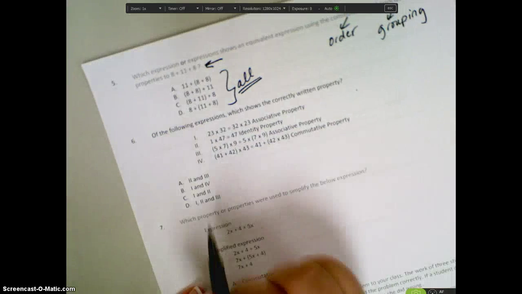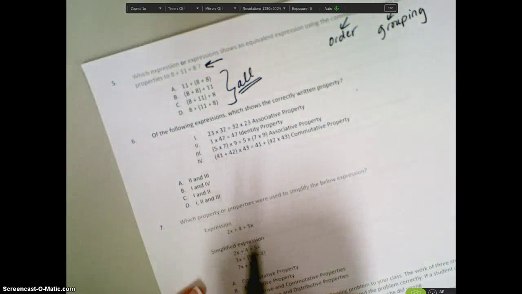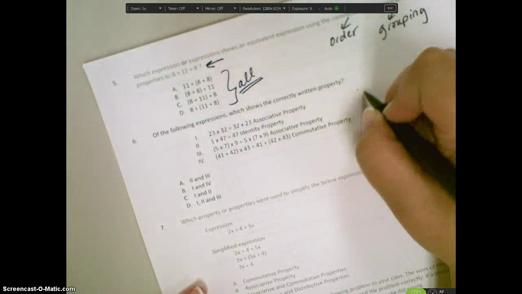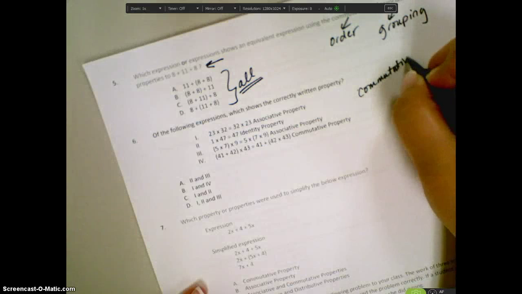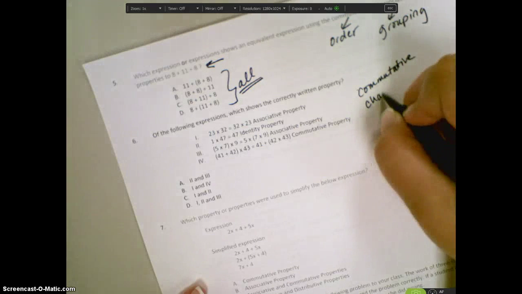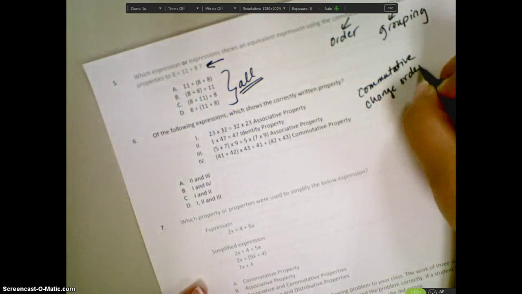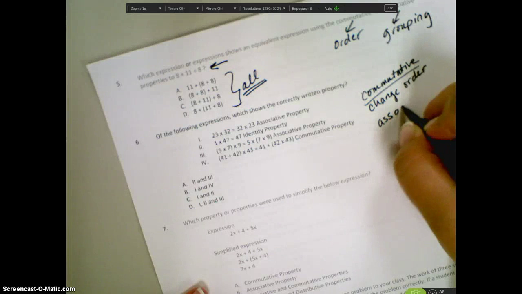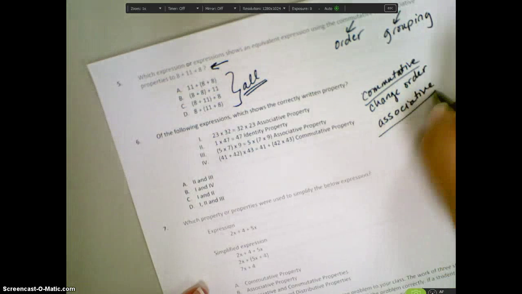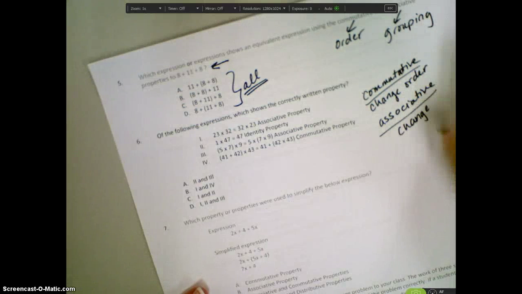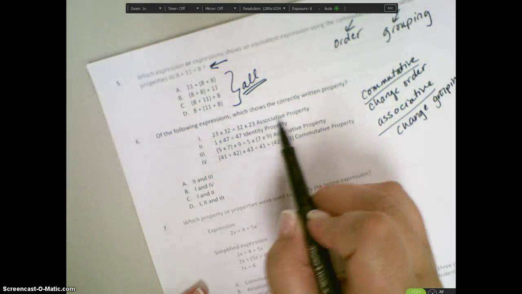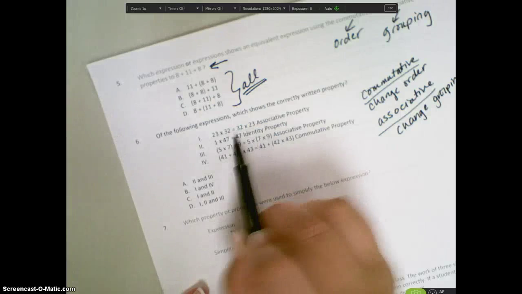Number 6, of the following expressions, which shows the correctly written property? So again, commutative is going to be a change in order. An associative is going to be a change in grouping. And it's really good, guys, to go ahead and write. You can jot notes even on the side of your CBA just to help you in the question so you don't forget stuff.